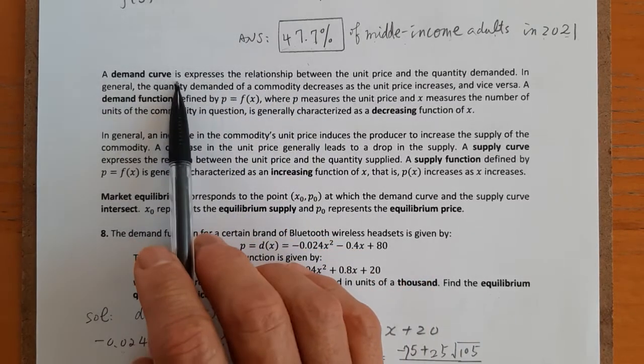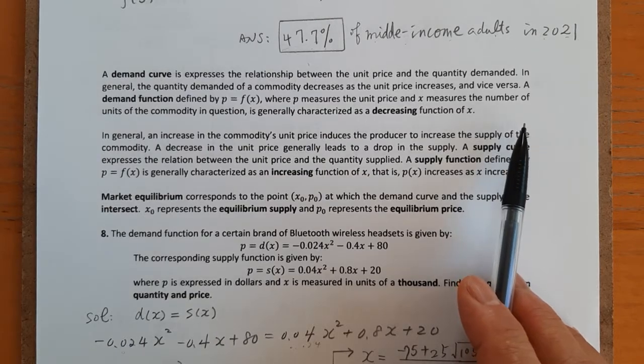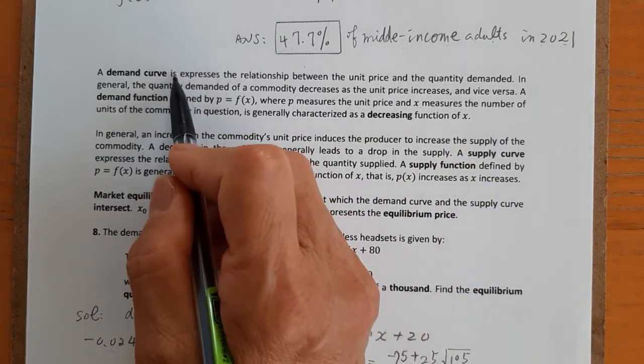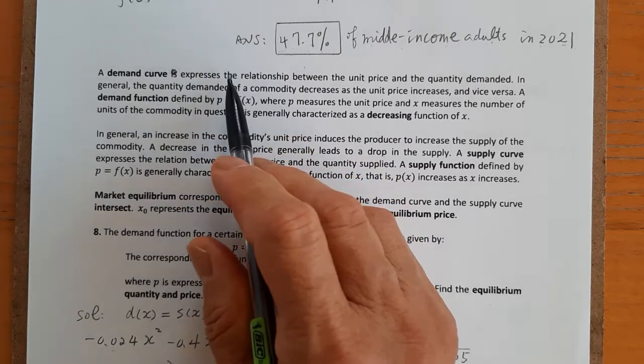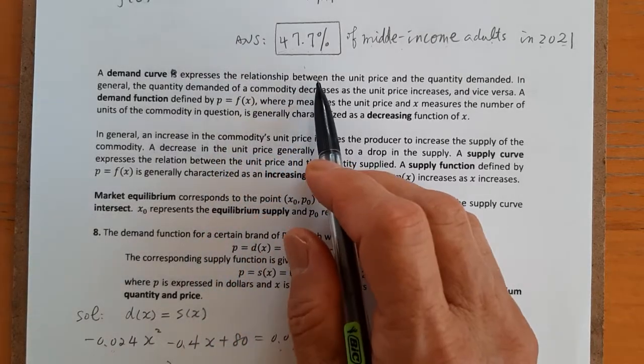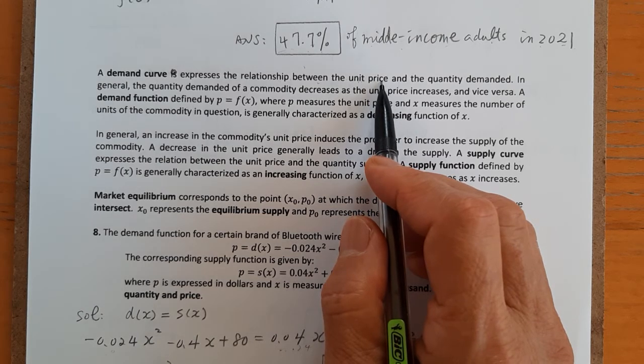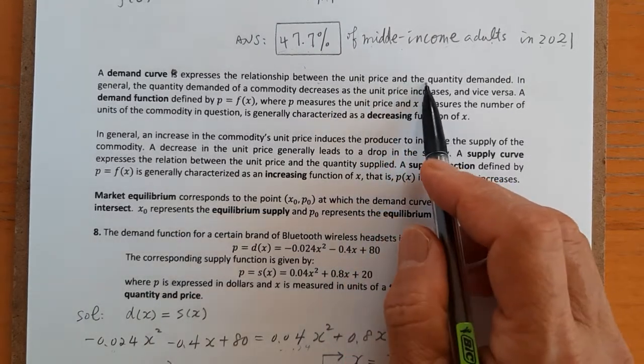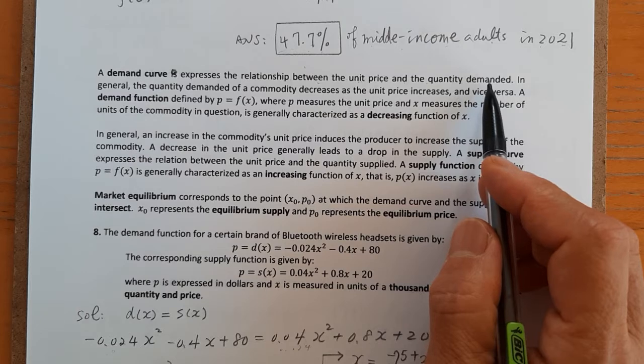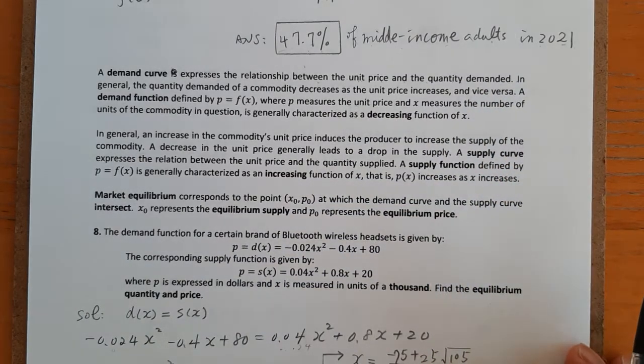What is the demand curve? A demand curve expresses the relationship between the unit price and the quantity demanded.